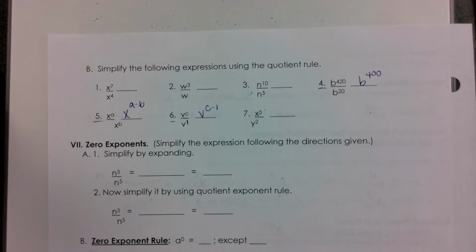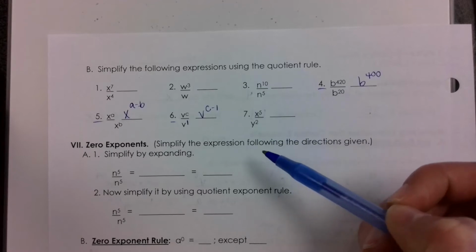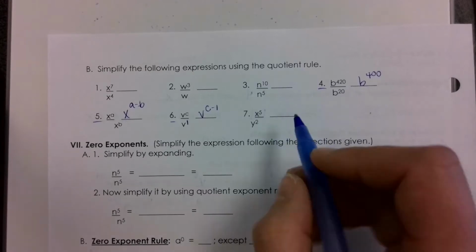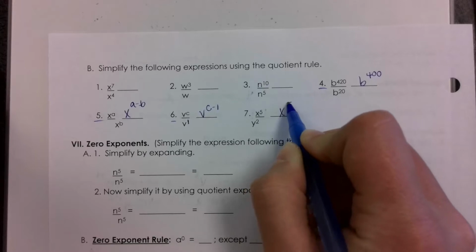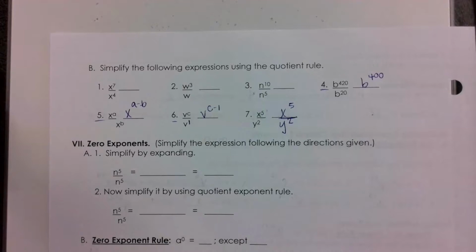Can y'all do the rest? So what's wrong with 7? 2 different what? So they have different bases. So can we simplify that? There's nothing you can do with it, just leave it the same. Our rules only apply when your bases are the same. Since we've got a base of x in the numerator, a base of y in the denominator, there's nothing you can do there. Is that okay? Alright, so 1, 2, and 3, y'all doing them on your own?